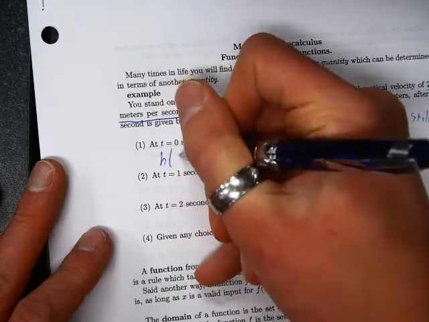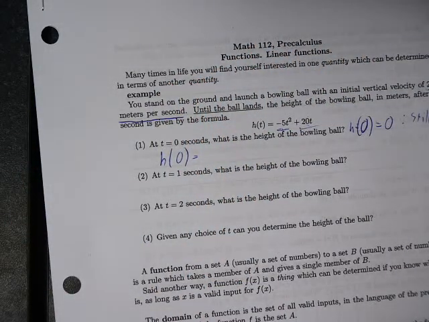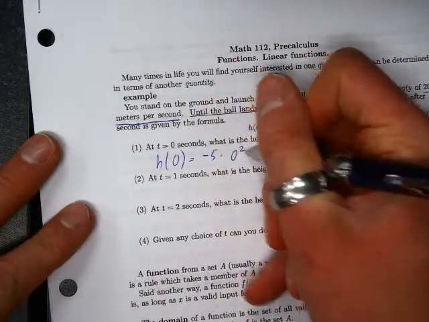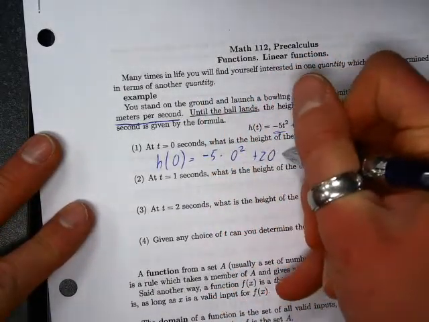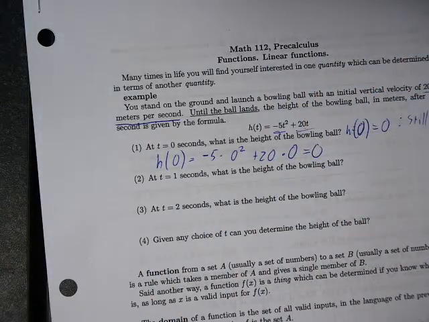On the other hand, the way you compute any of these is I'm literally going to plug in 0. This will be -5 times the quantity 0 squared plus 20 times 0. And of course, that all shakes down to 0. People feel pretty good? Can we determine the height at time equals 1 second after you throw the ball?